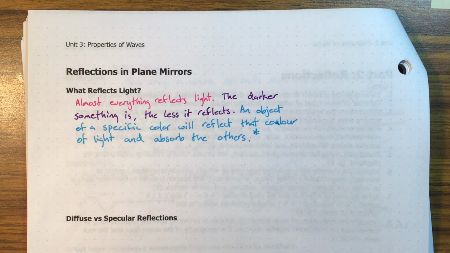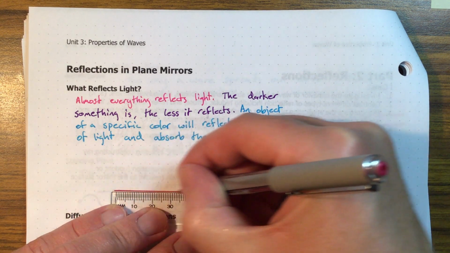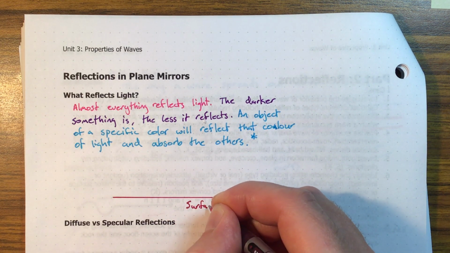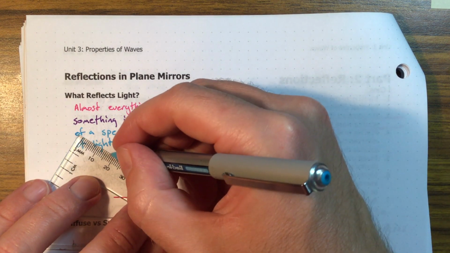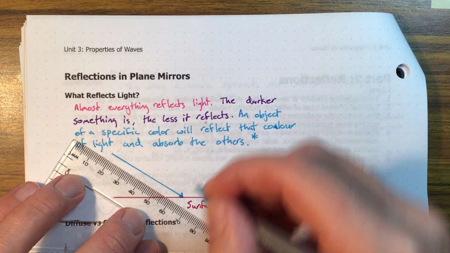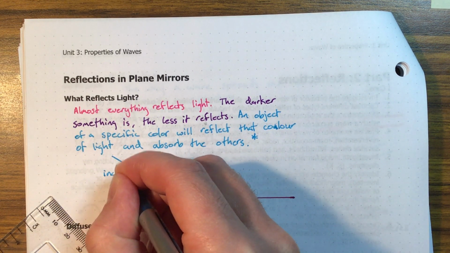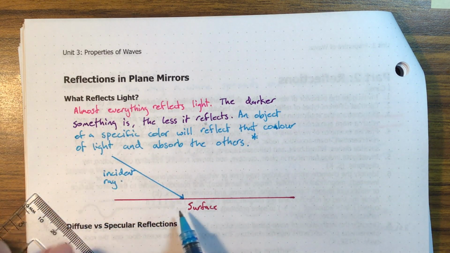Now, when we're talking about reflecting, there's a few things that we need to talk about. So we're going to draw a quick diagram here. So here's our surface. That's what's doing the reflecting. We have a blue light wave coming in, and we just draw it as a straight line. So this is called our incident ray. And our incident ray, it's this light wave coming down and hitting this surface right at this point.